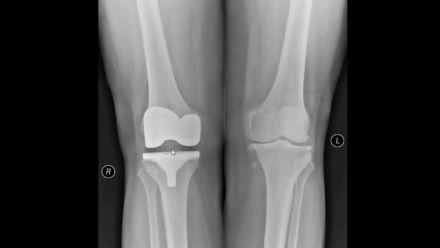It is not dense enough to be seen on radiographs. We can see that this patient already has one prosthesis implanted, but because of these changes, joint space narrowing, osteophytes, subchondral bone sclerosis, this patient will definitely need to be operated on also.